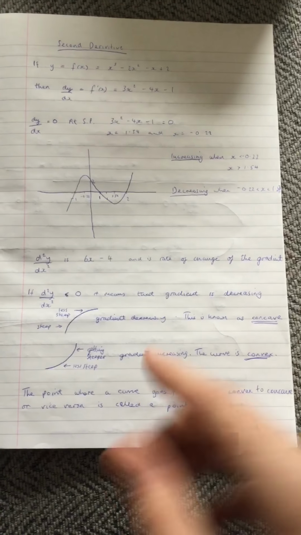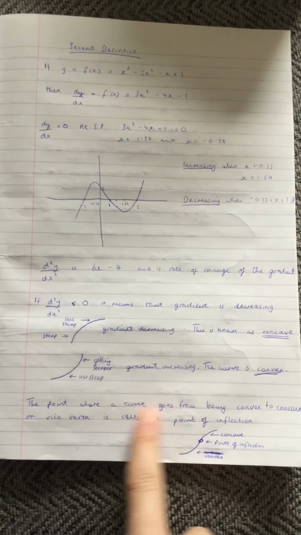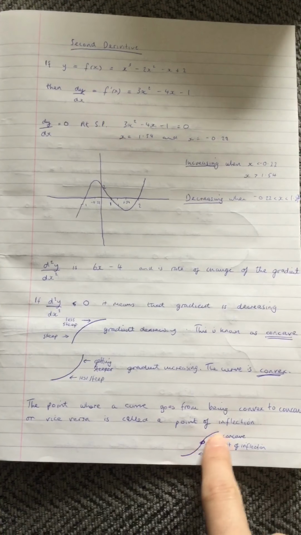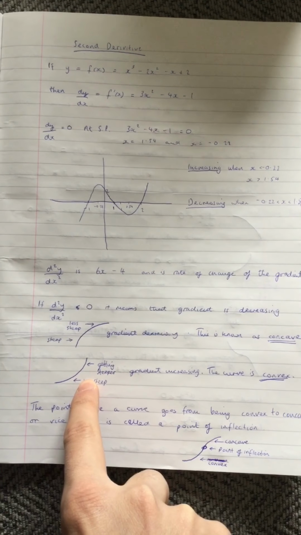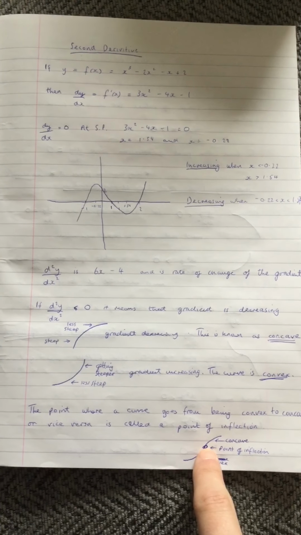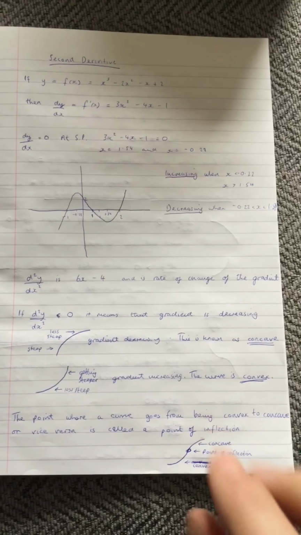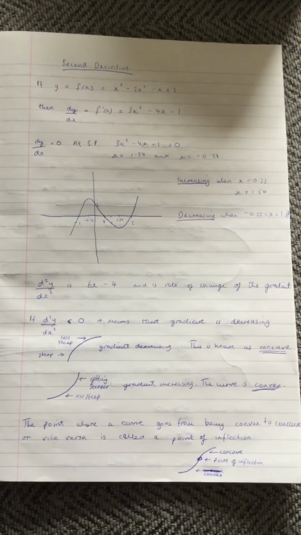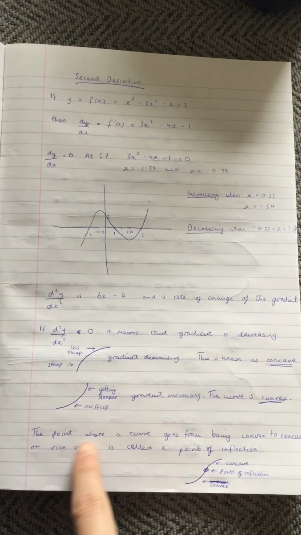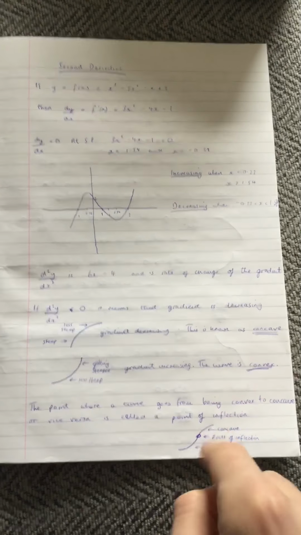Okay, now just a heads up, there are two things here. There are points of inflection where a curve goes from being concave to convex, like we have here. Hopefully you can see that this is a combination of the two types of curve. Convex going to concave, and at the instant that that happens, we have a point of inflection. We must be very careful to not confuse a point of inflection with a stationary point of inflection, which is something I'll talk about soon. But for now, the point where a curve goes from being convex to concave or vice versa is called a point of inflection.